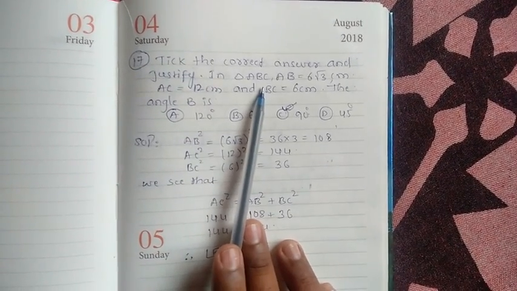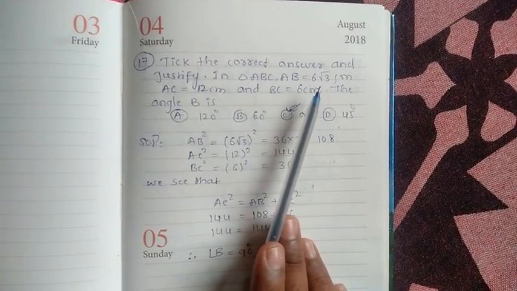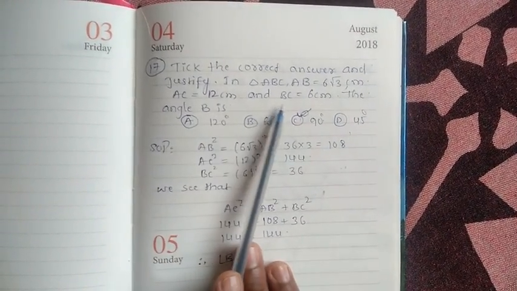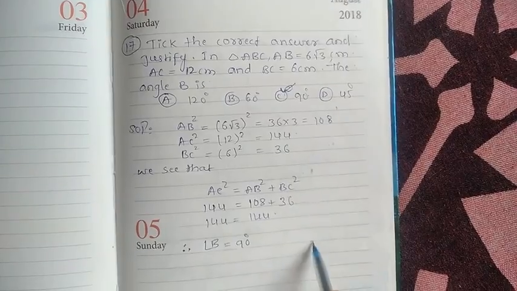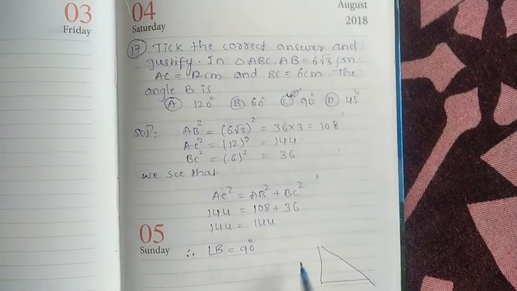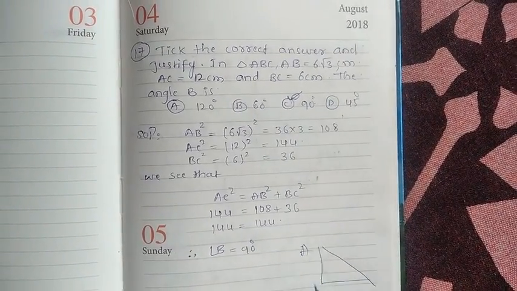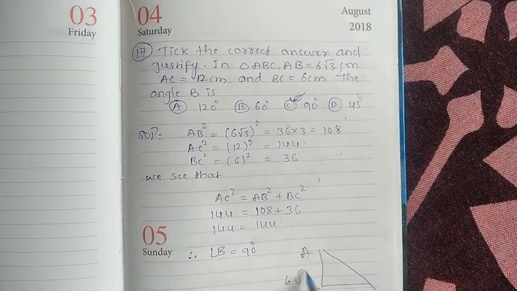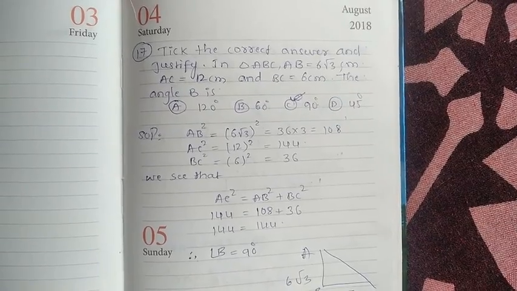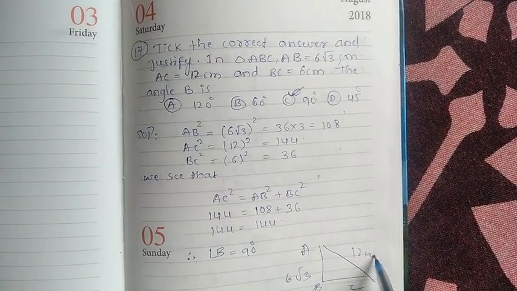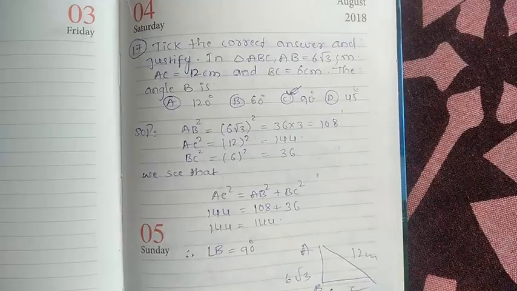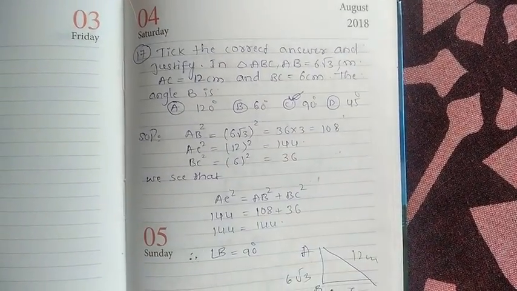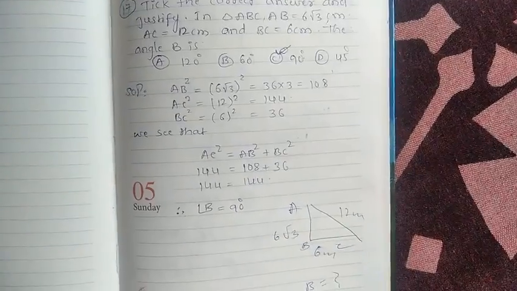In a triangle ABC, AB is equal to 6 root 3 centimeter, AC is equal to 12 centimeter and BC is equal to 6 centimeter. One triangle they have given here. The name of the triangle is ABC. They gave AB is 6 root 3, AC is 12 centimeter and BC is 6 centimeter. Now the question asks to find the angle B. See, find the angle B.